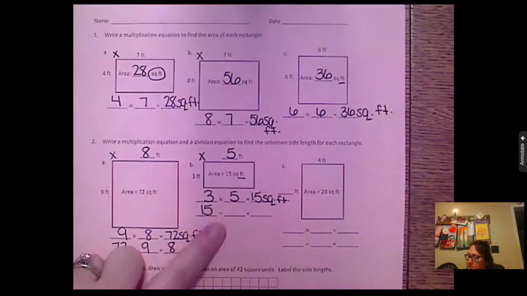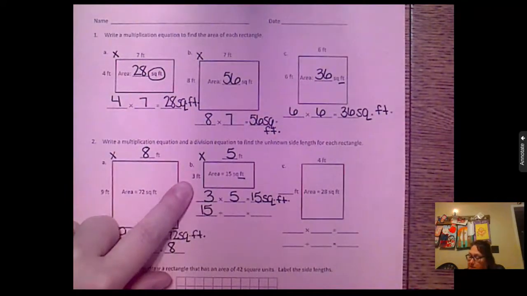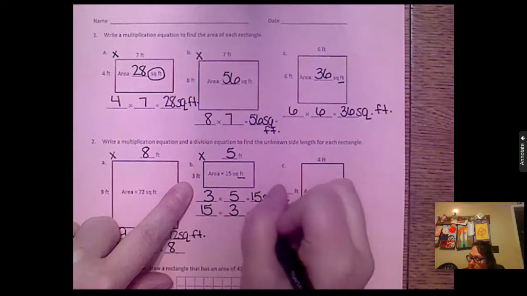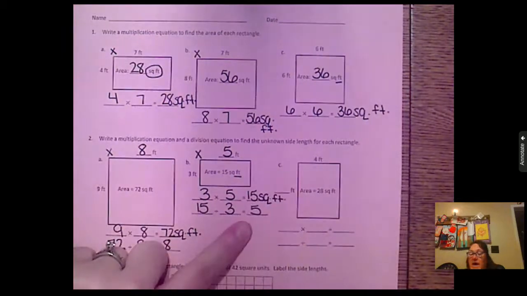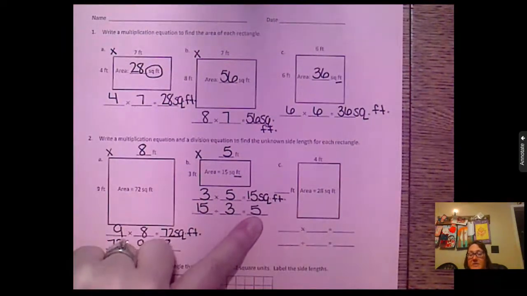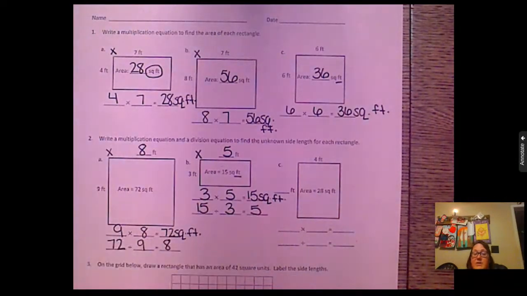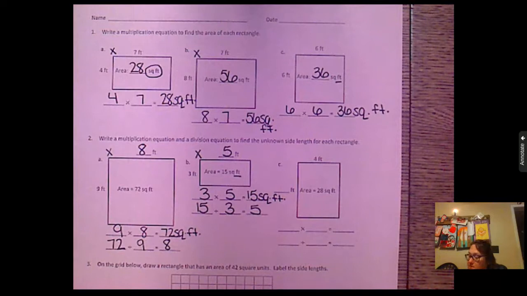So 15 divided by, and we knew the 3. So 15 divided by 3 equals 5. And I'm not going to label square feet for the 5 because that's not my total area. All right. So if you haven't tried one yet, go ahead and pause and try C on your own, and then we'll check together. Okay.